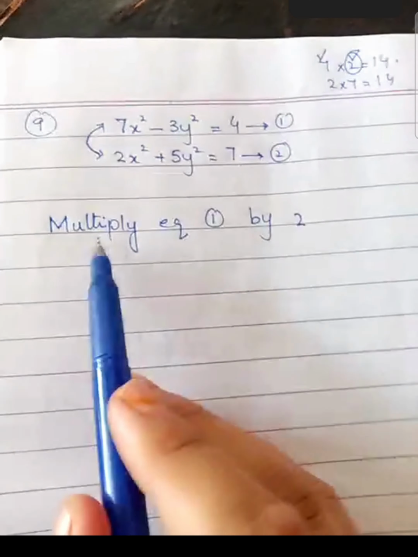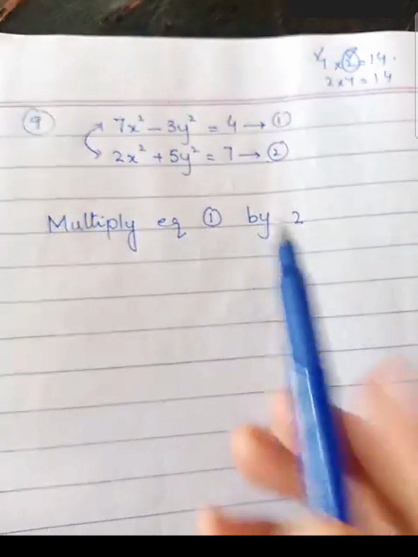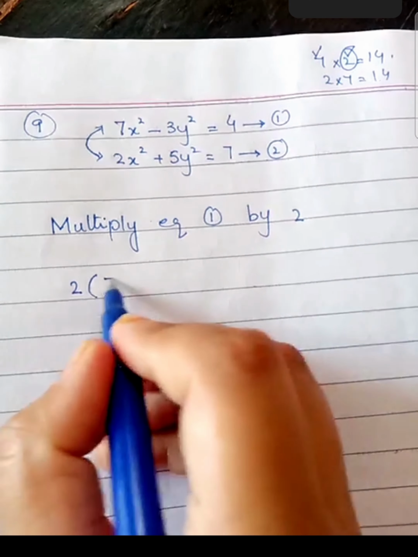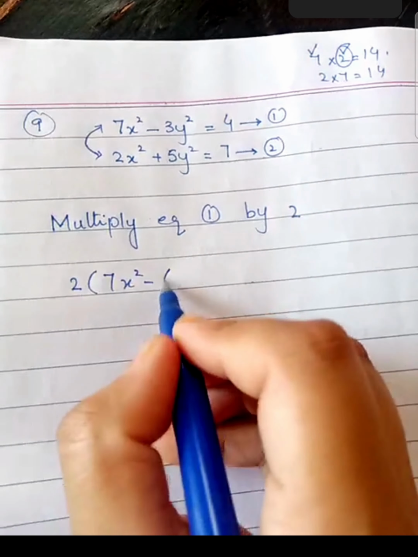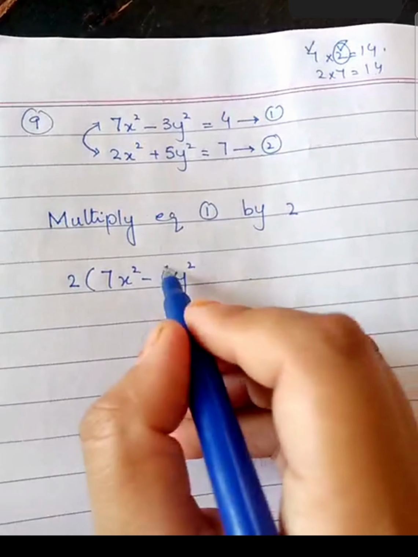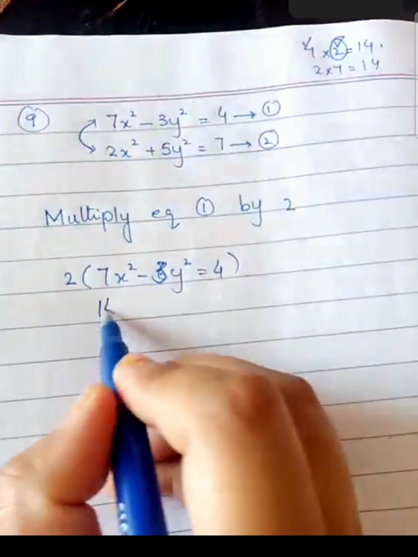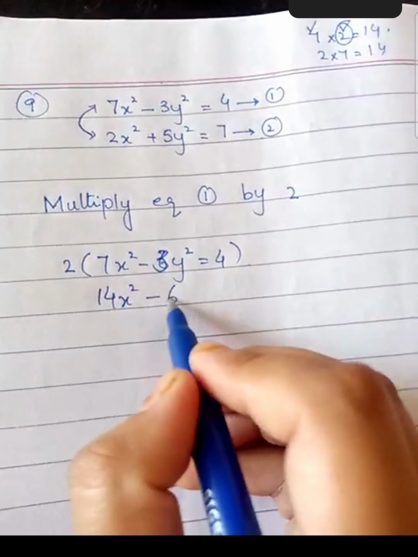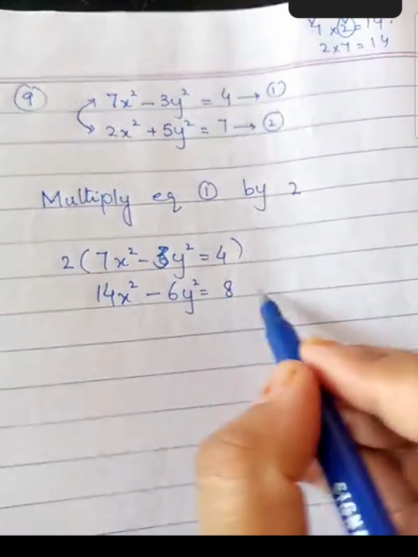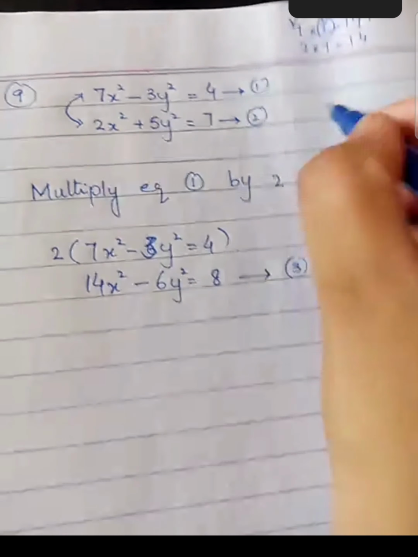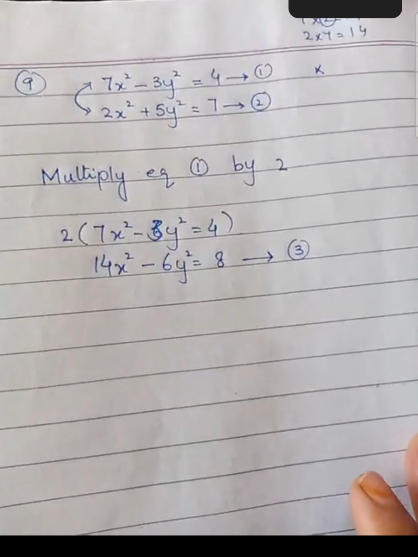So multiply equation number 1 by 2. 2 times 7x square minus 2 times 3y square is equals to 4. After multiplying, it will be 14x square minus 6y square is equals to 8. Let it be equation number 3.